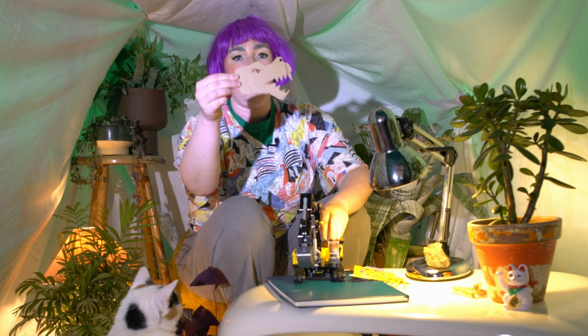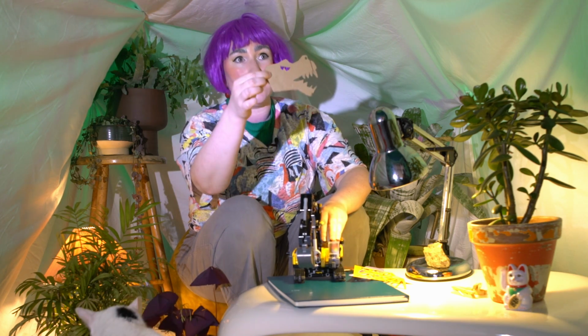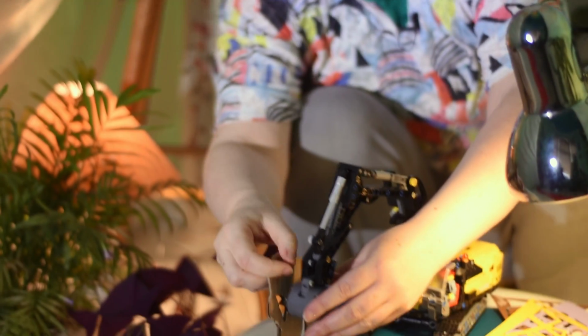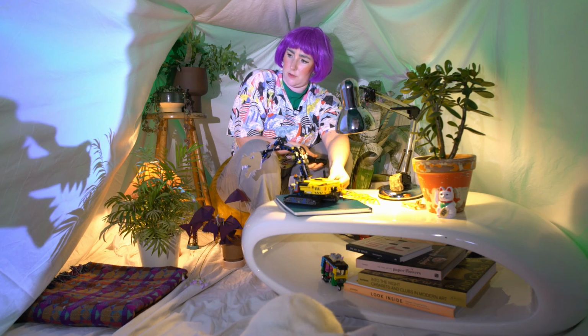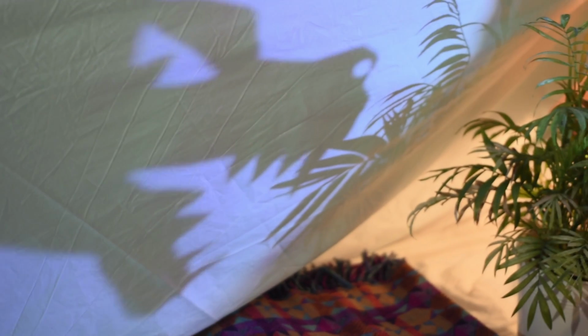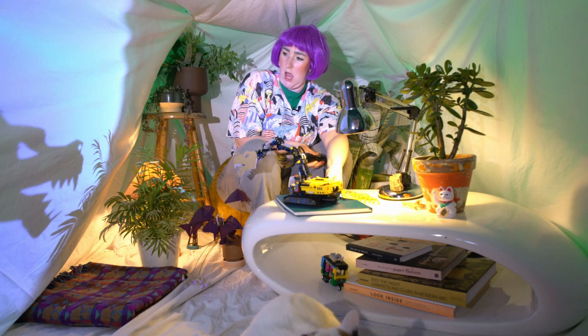So here I have made a dinosaur head. I will just add it like this. And then I can move this little lever to change the head. Oh, yo. Let me eat this plant.